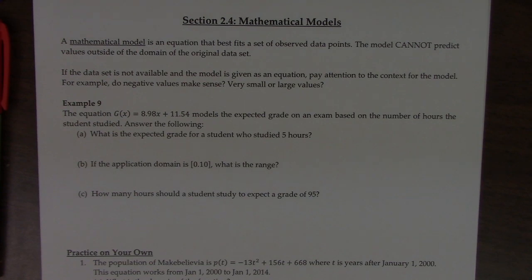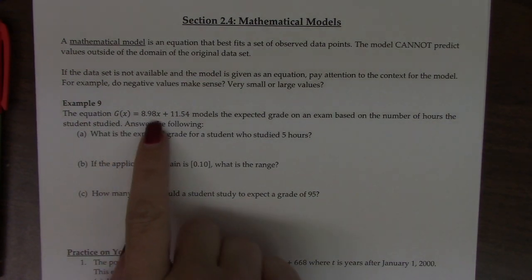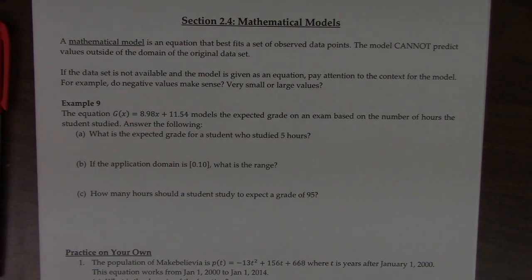So for example, let's look at number 9. The equation g of x equals 8.98x plus 11.54 models the expected grade on an exam based on the number of hours a student studied. What is the expected grade for a student who studied 5 hours?